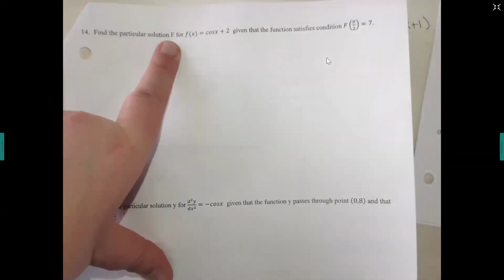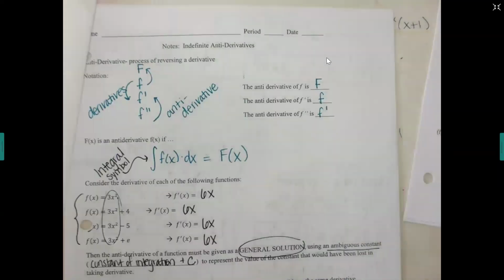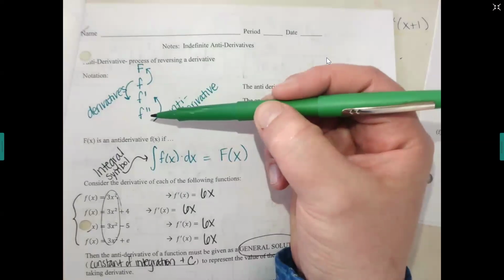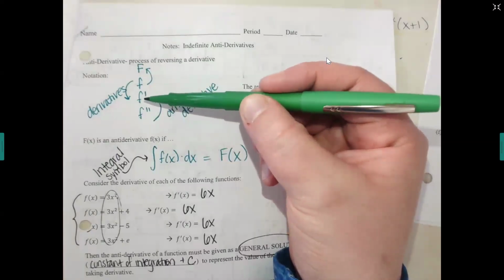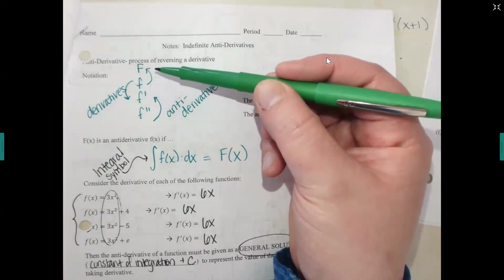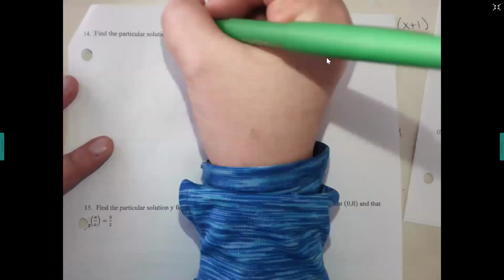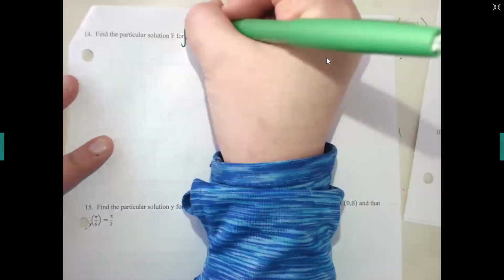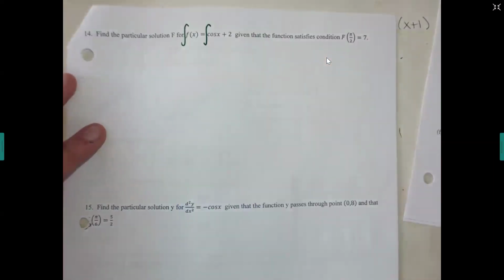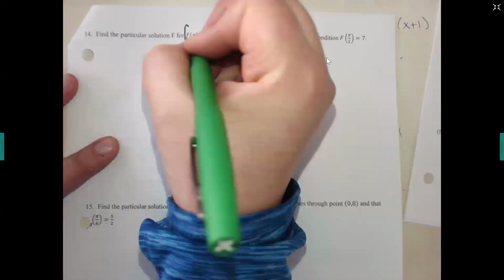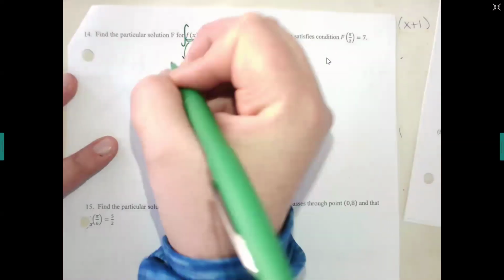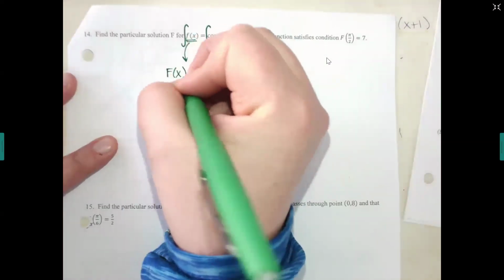Capital F. So let's look back at your notes last time. Remember that F double prime goes back to F prime, goes back to f, goes to capital F. So put an integral on both sides. And then the little f is going to go backwards to capital F.